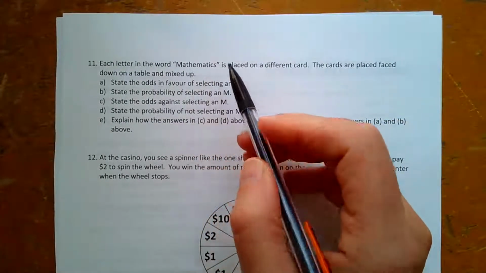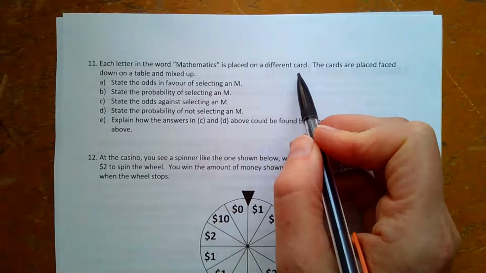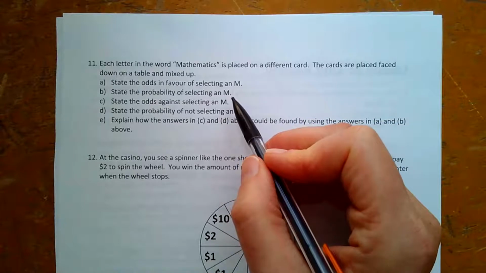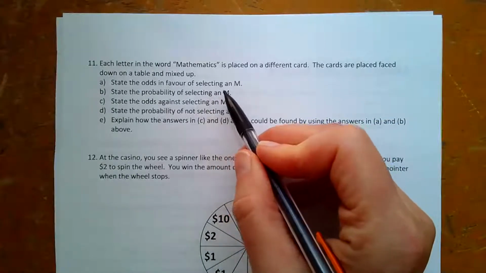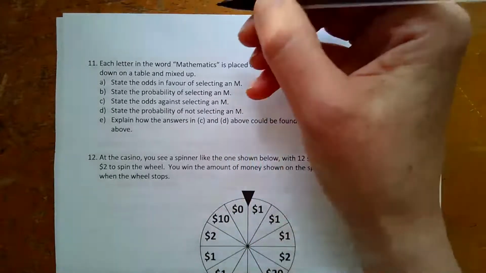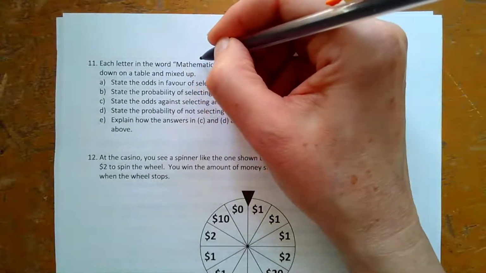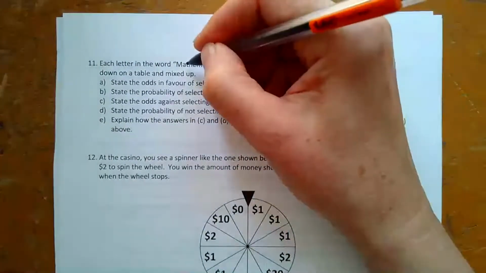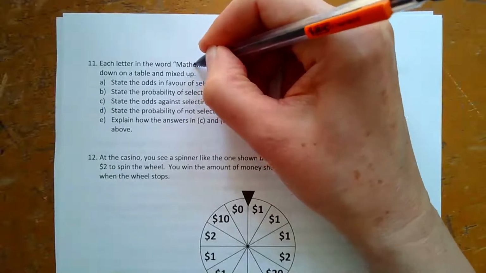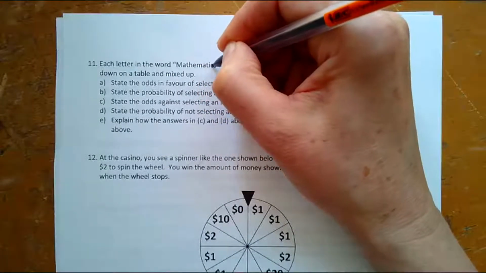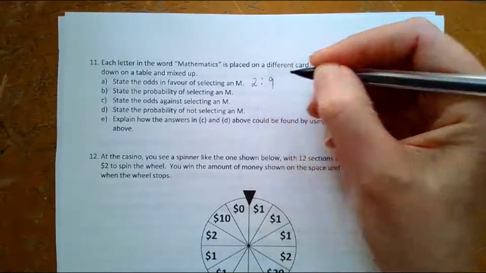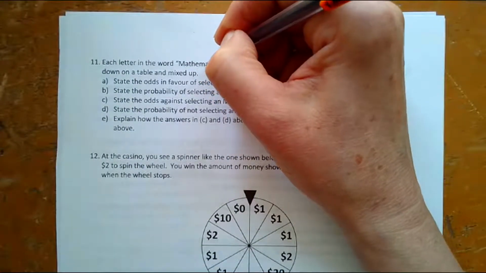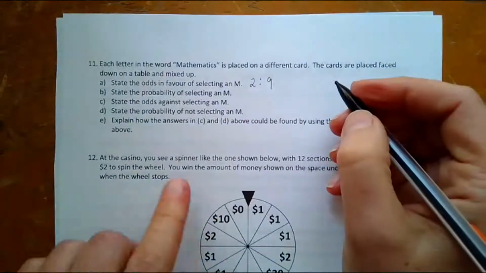Each letter in the word mathematics is placed on a different card. The cards are placed face down on a table and mixed up. State the odds in favor of selecting M. Okay, I have to figure out how many M's there are. There's 2 M's. And how many not M's? 1, 2, 3, 4, 5, 6, 7, 8, 9. 9 not M's. That means there's 11 letters in total.